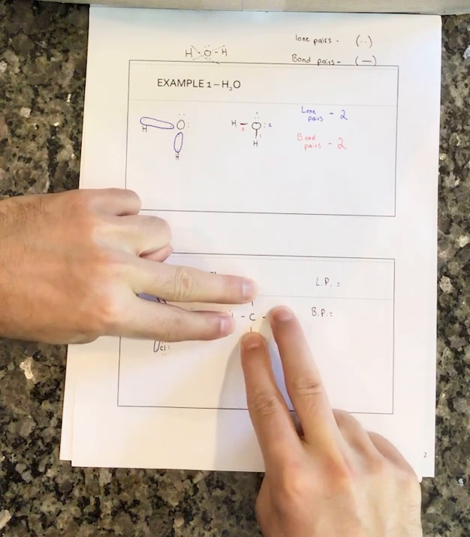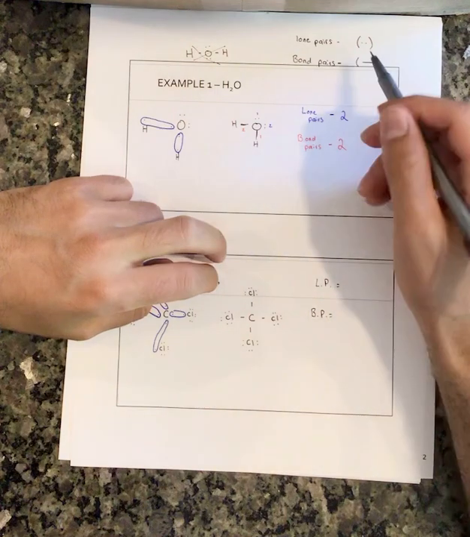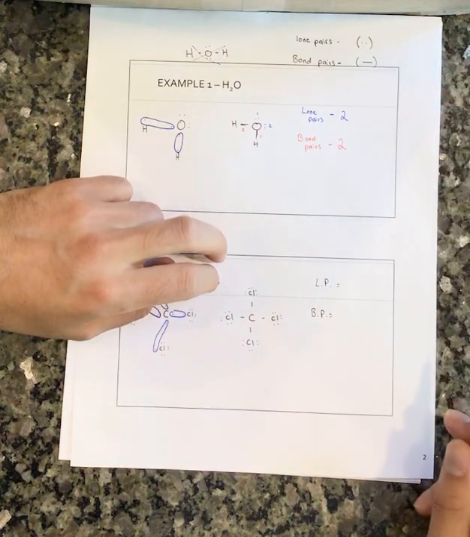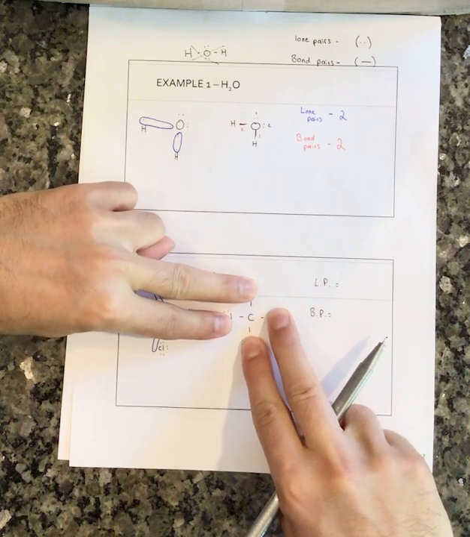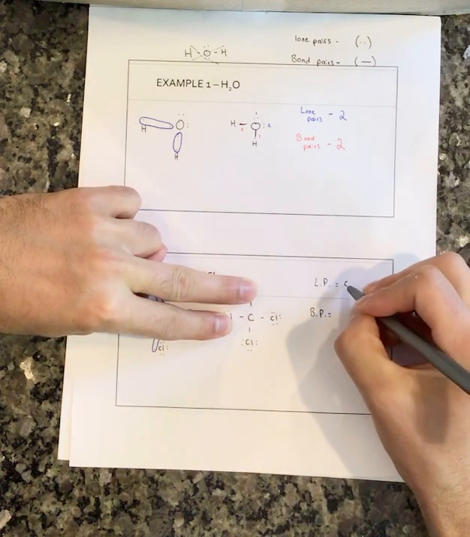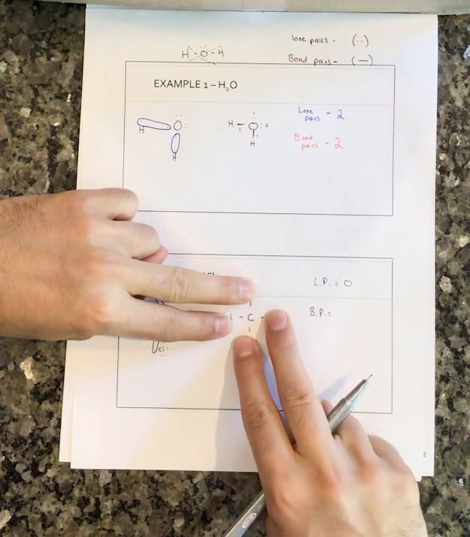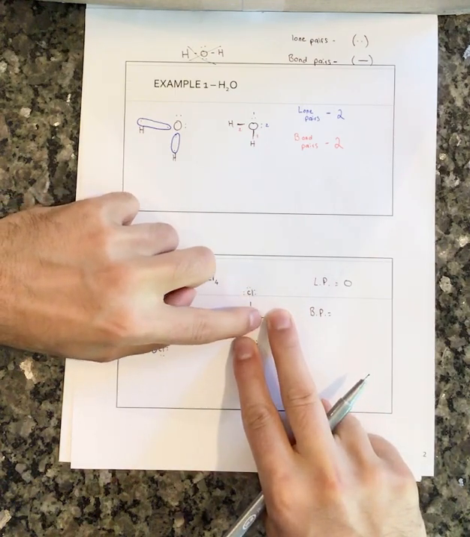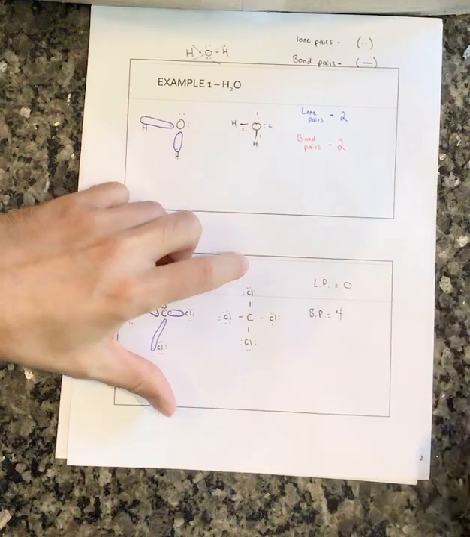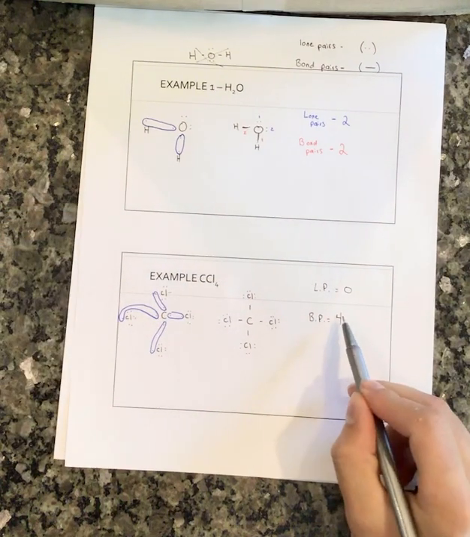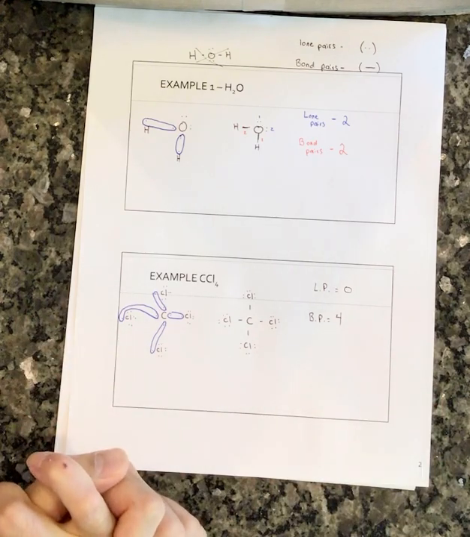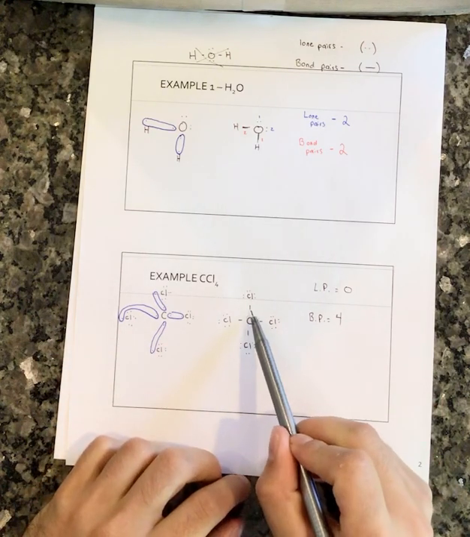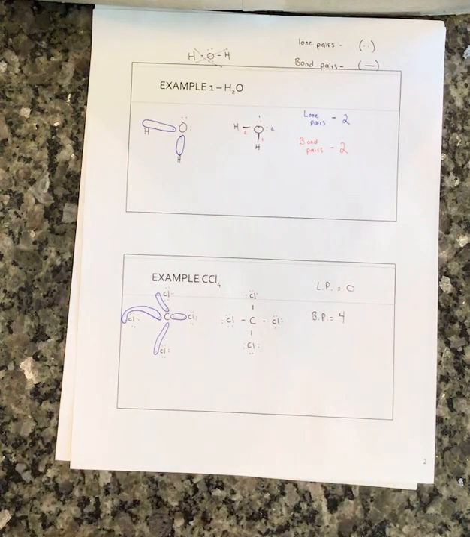Now, how many lone pairs do you see? How many of those lone electron dots do you see? Once again, we're not looking at the chlorines. I don't see any in there, so I'm going to put 0. How many bond pairs? I have 1, 2, 3, 4. So 4 bond pairs. Now, 4 pairs means you have 8 electrons, 4 times 2, right? A pair is 2. That makes sense because I have 8 electrons in that outer shell.